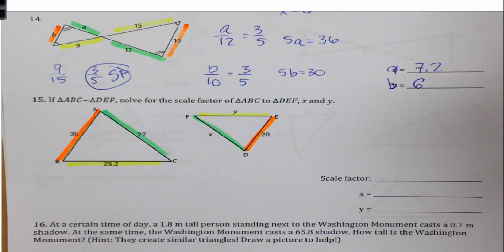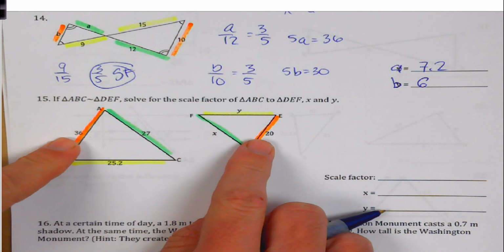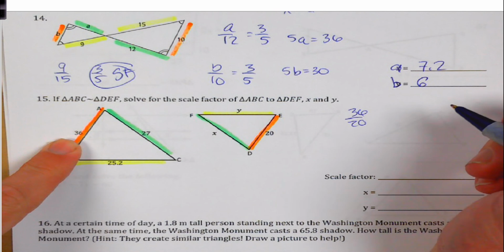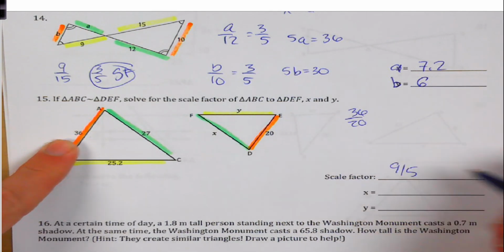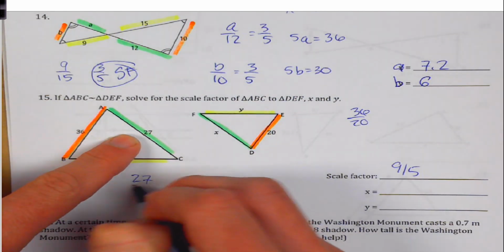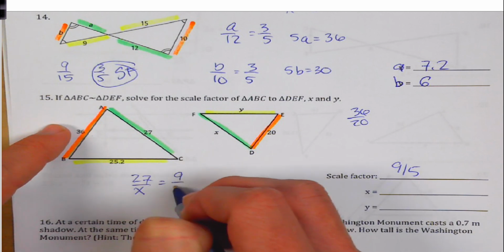Okay. So let's do the scale factor first. It has to use the orange ones because they're the only ones that have 2 numbers. So we get 36 over 20. I believe we had this one earlier, but 4 goes into both, so it's 9 over 5. So 9 to 5. Okay, let's set up the x. I keep going left to right, so 27 over x. And I'm going to do equals the scale factor. Let's do that, 9 to 5.